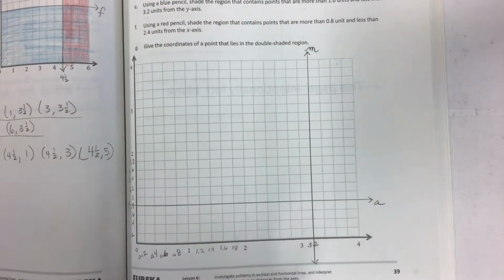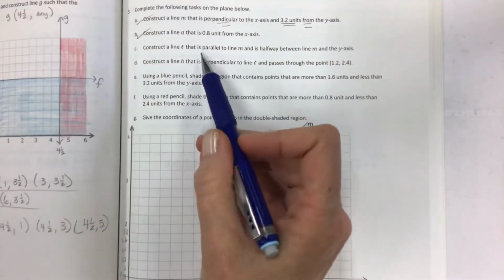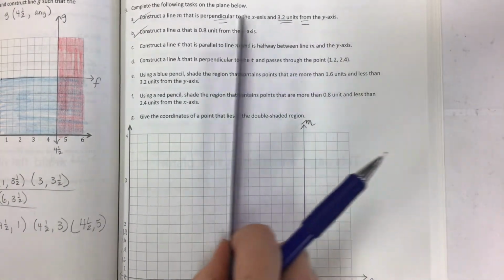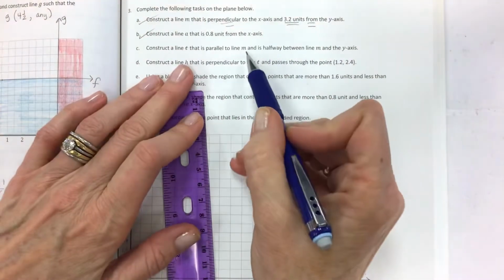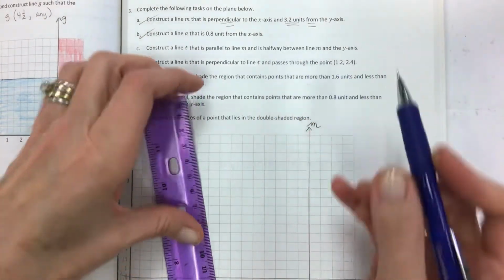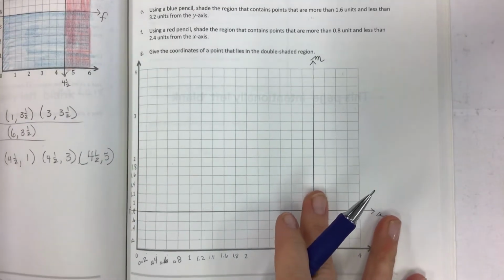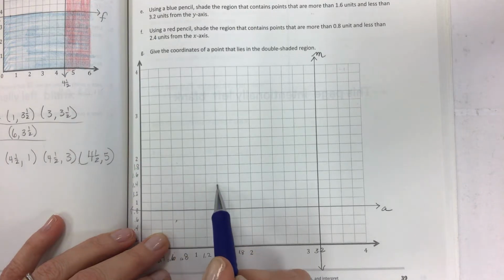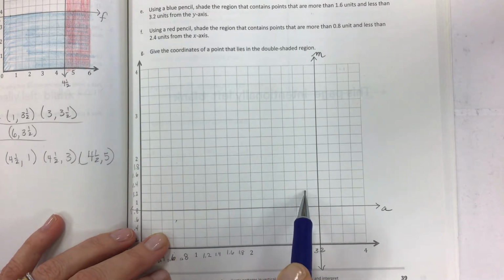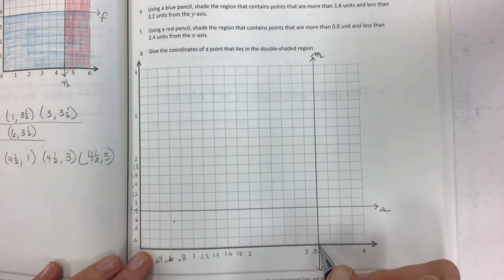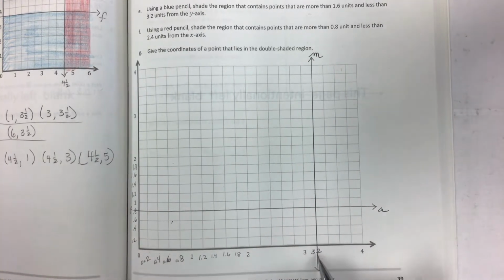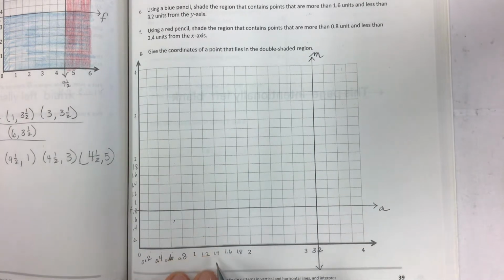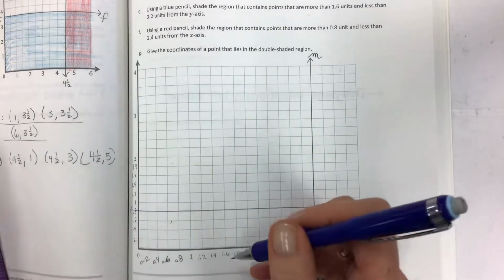Check it off. Construct a line T, fancy cursive, that is parallel to M. Here's M. So T is going to be somewhere like this, parallel to M and halfway between M and the axis. Okay, well, how many lines are between the axis and M? 1, 2, 3, up to 16. Okay, if there's 16, then we need it to be on the 8th line. You can also do 3.2 and do half of that. Okay, and so it's going to be the halfway right here.